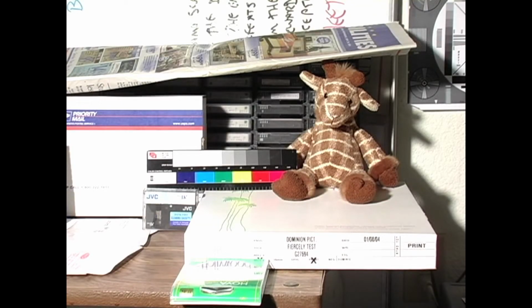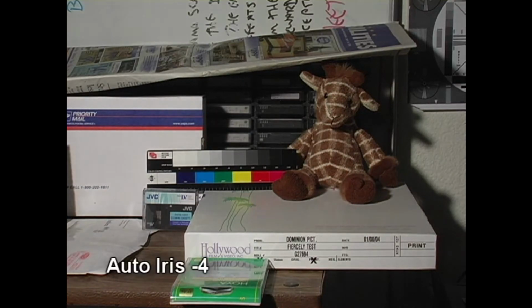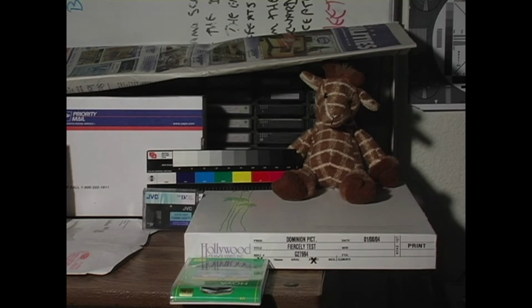So if you know that you want a certain look, you can use the auto iris to help dial in what you think the exposure should be. However, be aware that this really only works when you're in auto exposure, of course. If you're set to manual iris, then this setting won't have any effect at all.